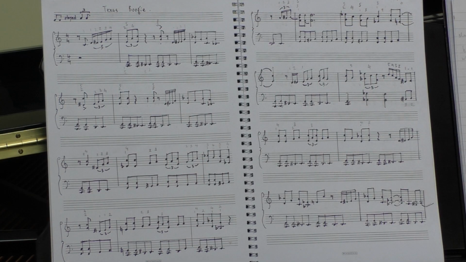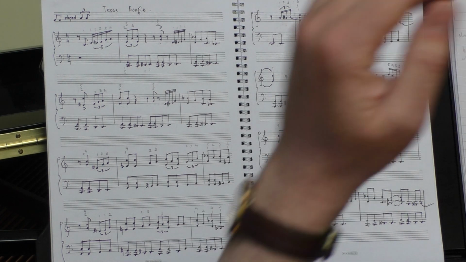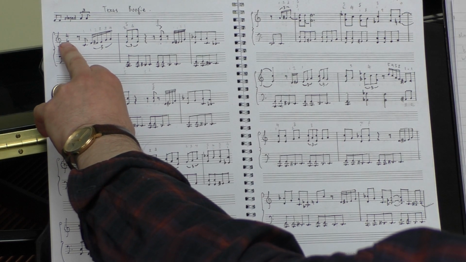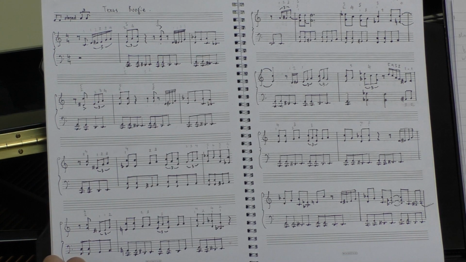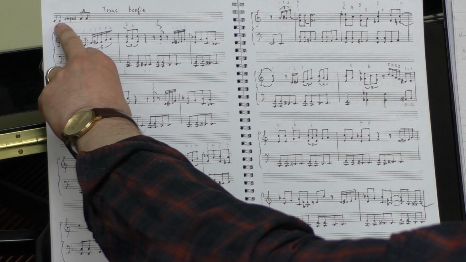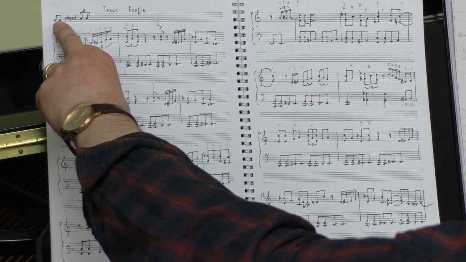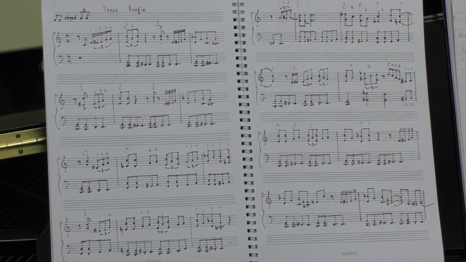Okay, let's look at the music now for Texas Boogie. As we've said, it's in the key of C major, no sharps and flats. Watch out for the old accidental. And the time signature, 4 crotchet beats in the bar. Very steady 4 beats. This symbol at the beginning means your quavers are played with a triplet feel.